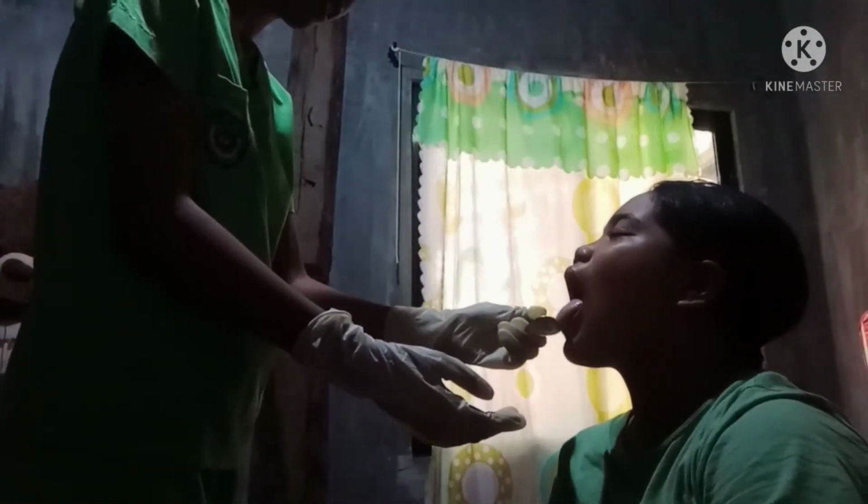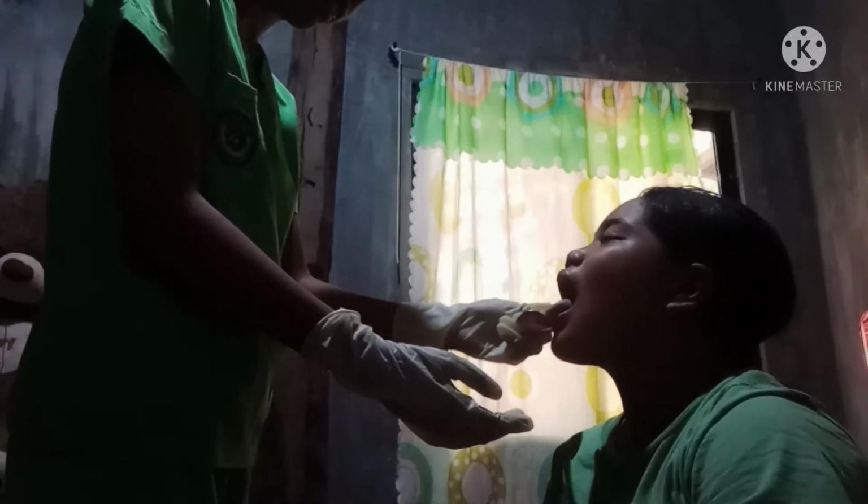Place a sweet, sour, salty, or bitter substance near the tip of the tongue. Normally, the client can identify the taste. Anong lasa? Matamis.